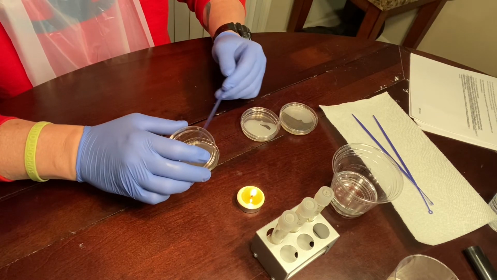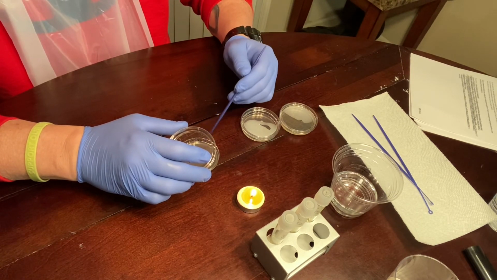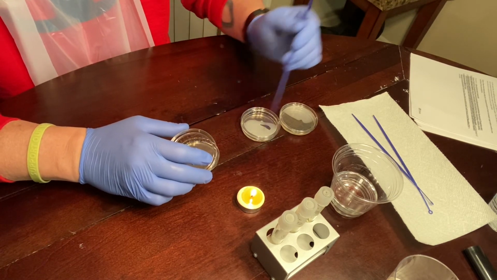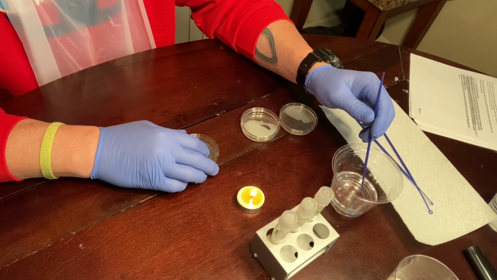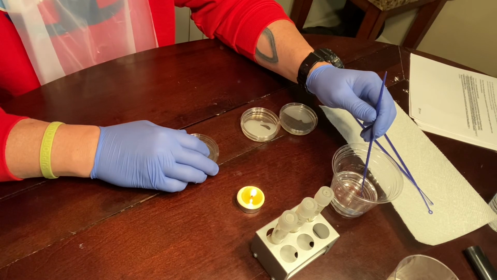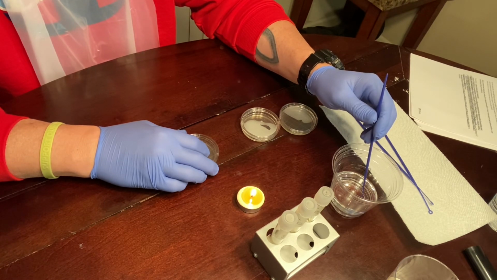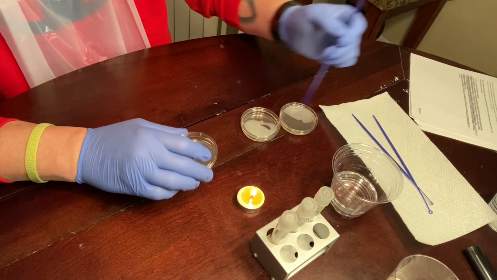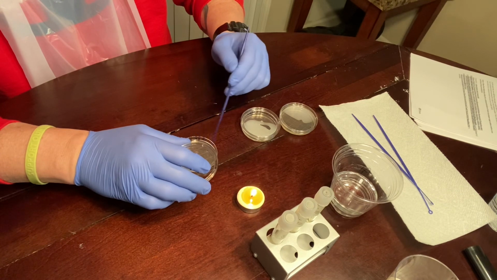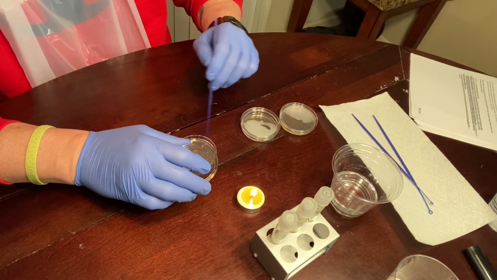From my first quadrant to my second quadrant. And then from my second quadrant to my third quadrant.